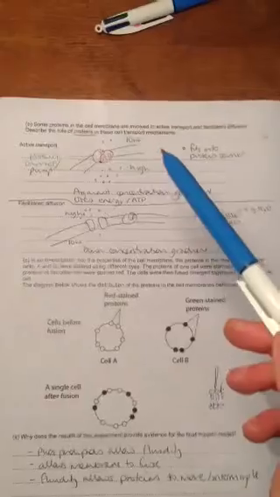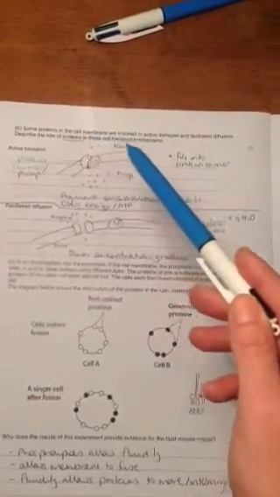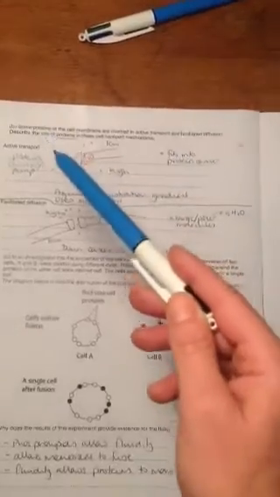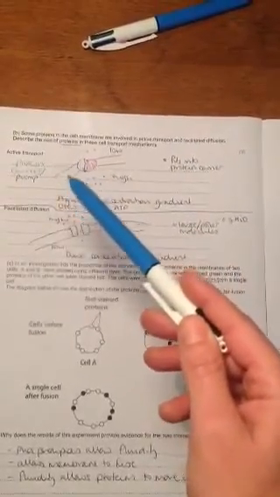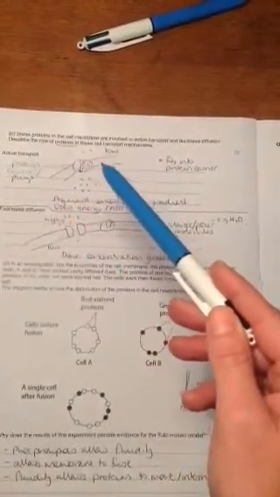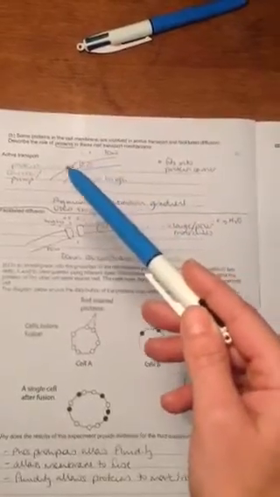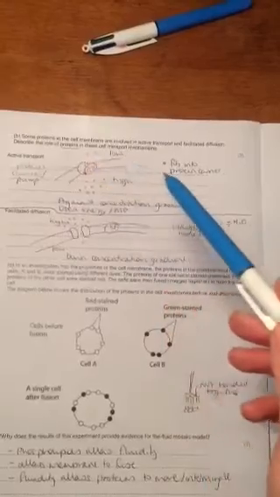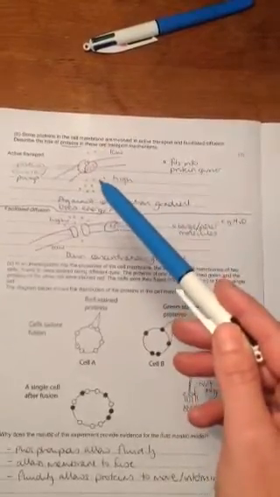Okay? When it comes to proteins in the cell membrane being involved with active transport and facilitated diffusion, active transport, so I've now simplified it, just on 2 lines, but of course you've got all the phospholipids in there. What you have is a protein carrier or pump which takes molecules from a low to high.